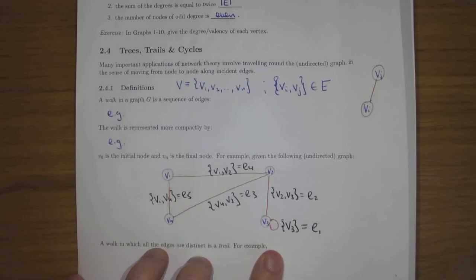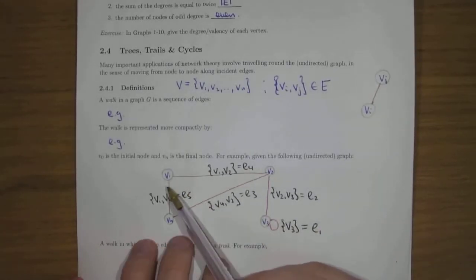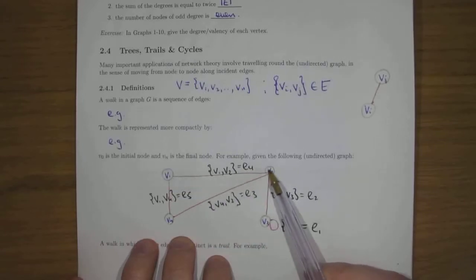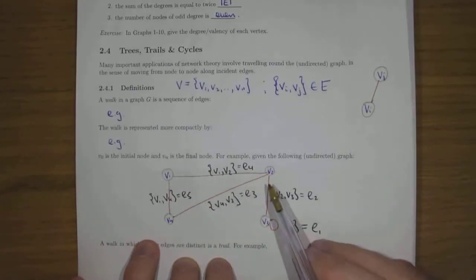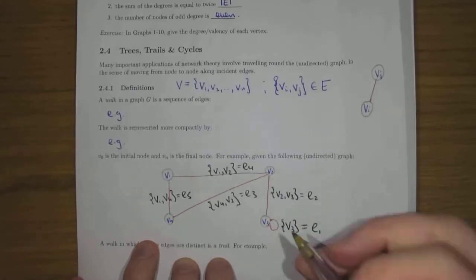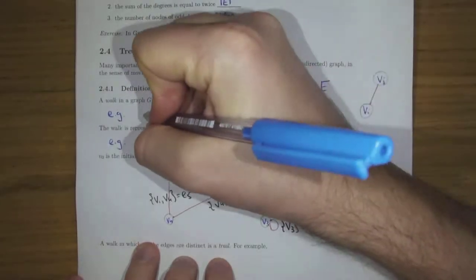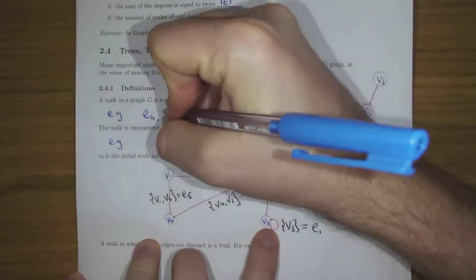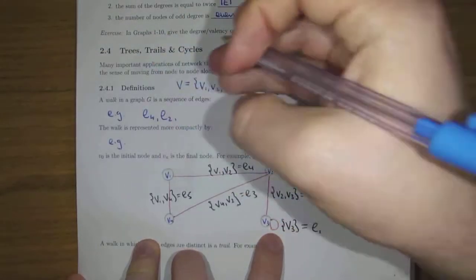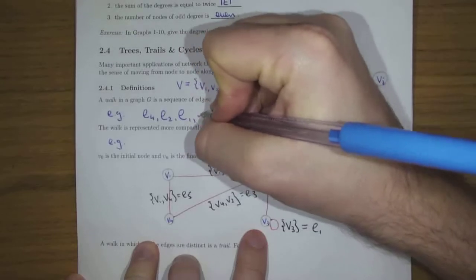So if you want, you can write a walk as a series of edges. Suppose we go 4, 2, 1, 2, 3. You go from V1 to V2, so that's edge 4. Then you go to V3 using edge 2. Then you loop, which is edge 1. Then you go back to V2, which is edge 2.